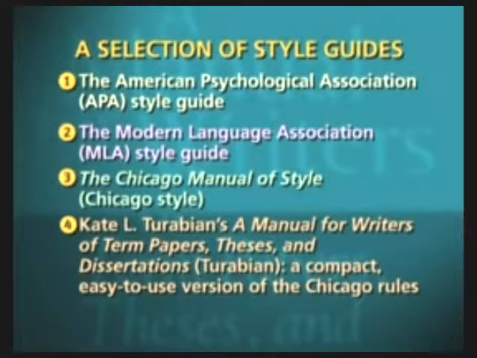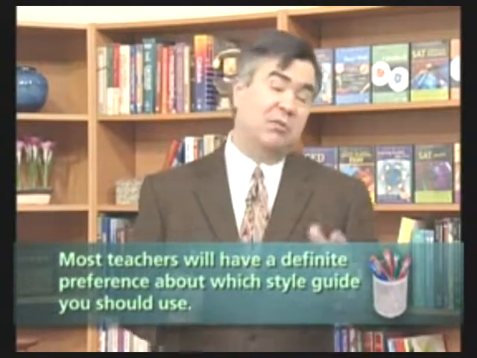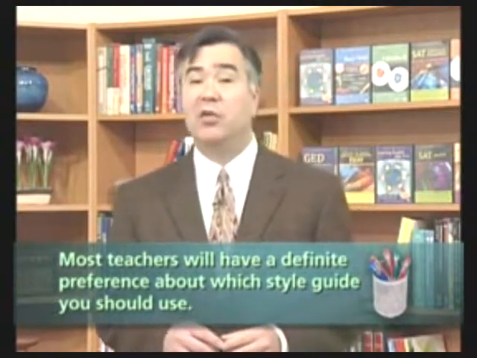And Turabian is basically a compact, easy-to-use version of the Chicago rules. So Turabian's procedures are very similar to those dictated by Chicago. Which of these style guides should you use? Ask your teacher which style guide is preferred for the particular course and/or paper that you're working on. Most teachers will have a definite preference. If your teacher says, well, you can use any generally known style guide, you might want to choose the Chicago style, and especially the user-friendly form of Turabian.